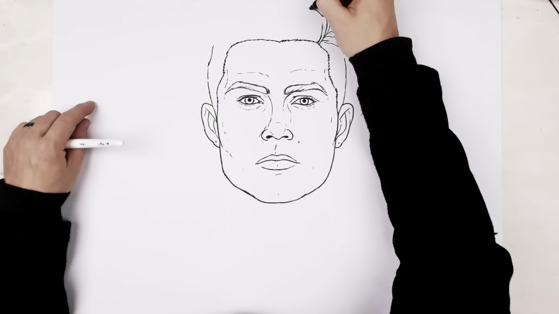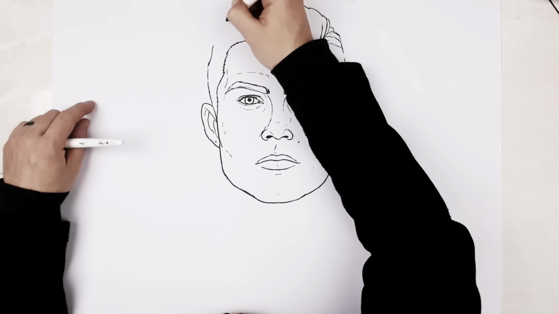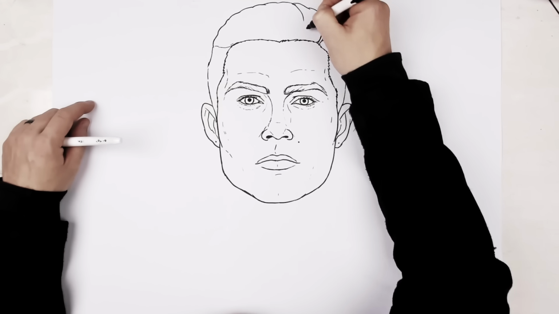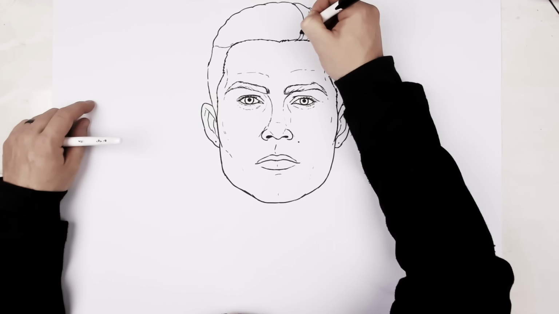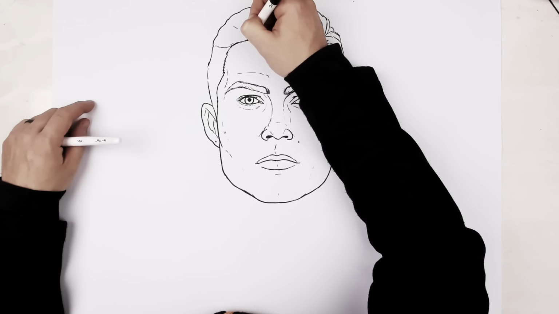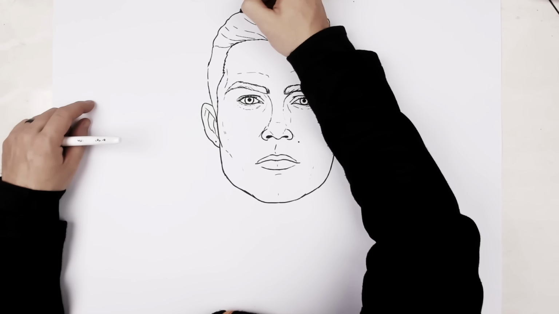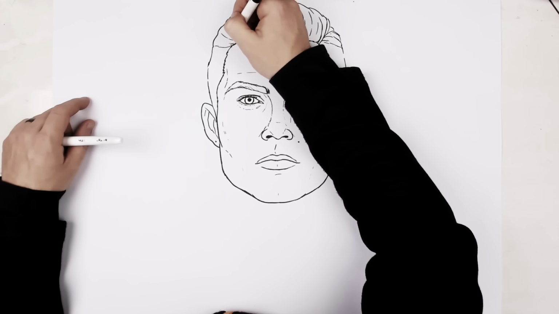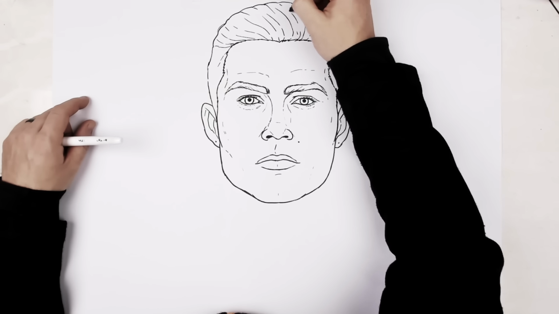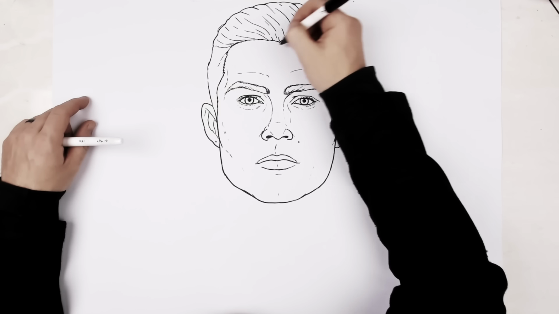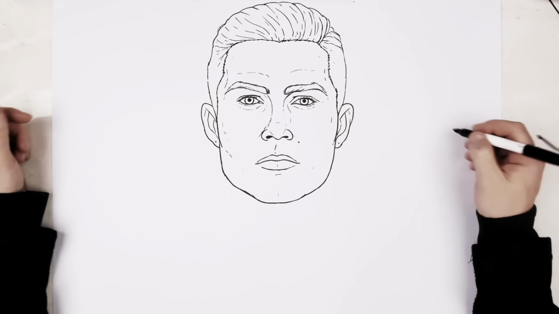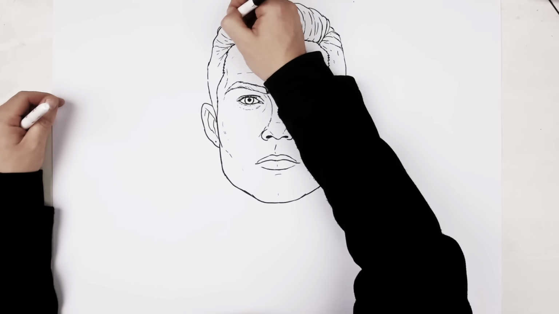And so this side then sort of bumps back this way. Okay, so that's the hair, pretty much. Sort of combed, slick back hair.